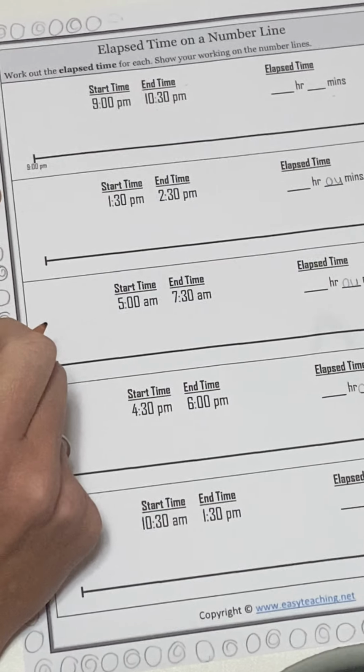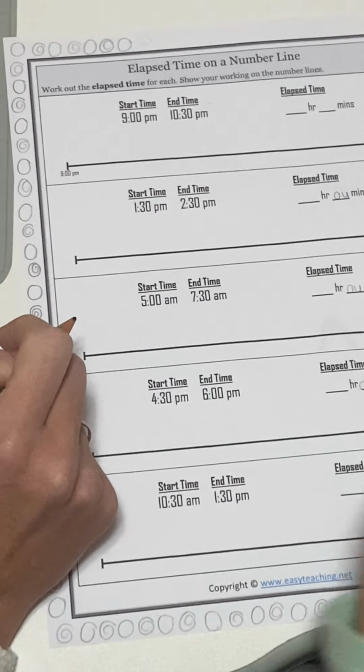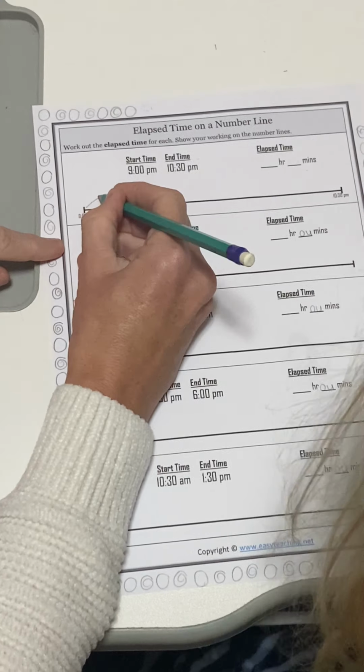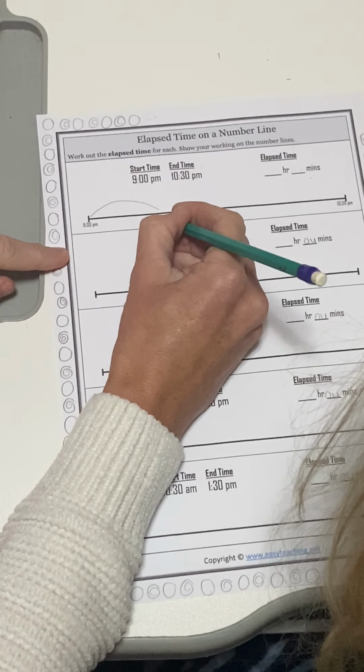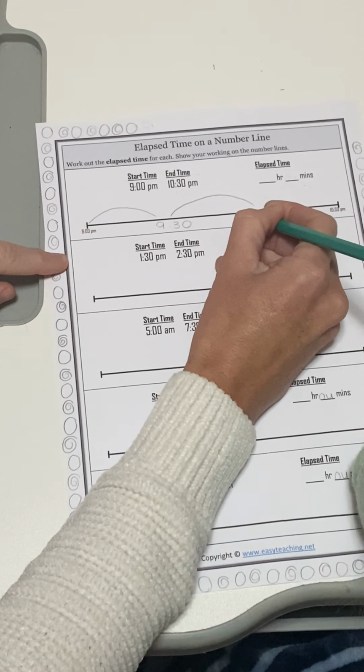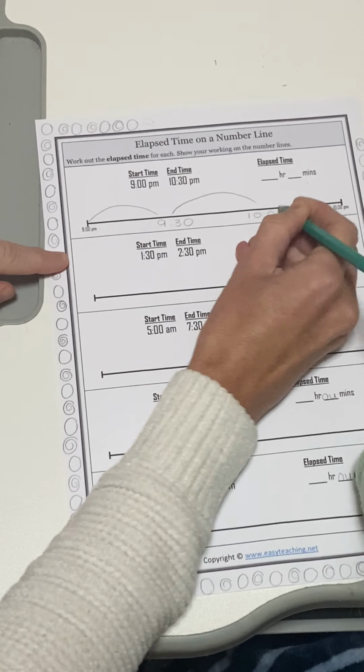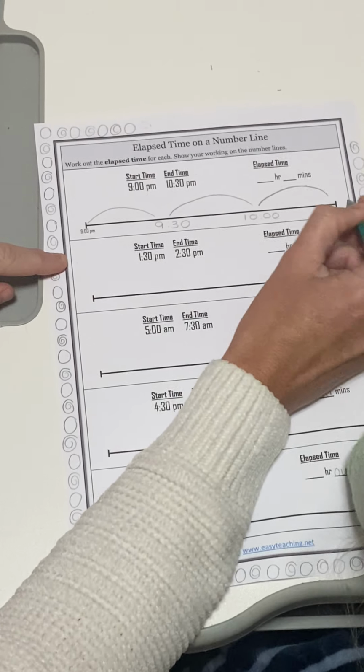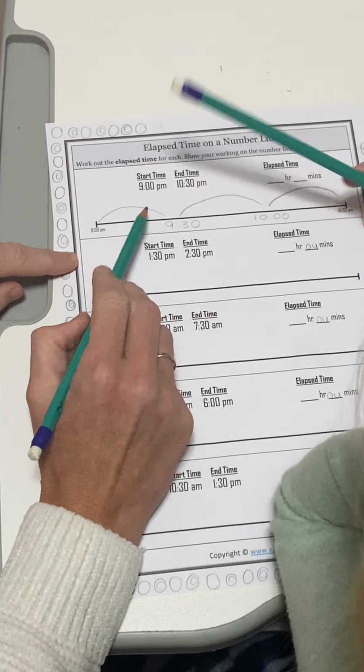So what am I counting in on my number line, Ems? In half an hour. Half hours. So I am going to make a jump from 9 to 9:30, from 9:30 to 10 o'clock, and then from 10 o'clock to 10:30. So Ems, how many jumps did I do?